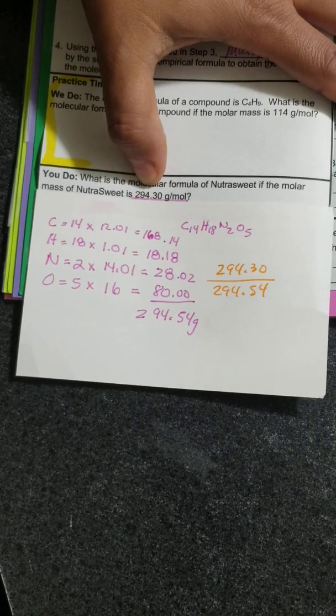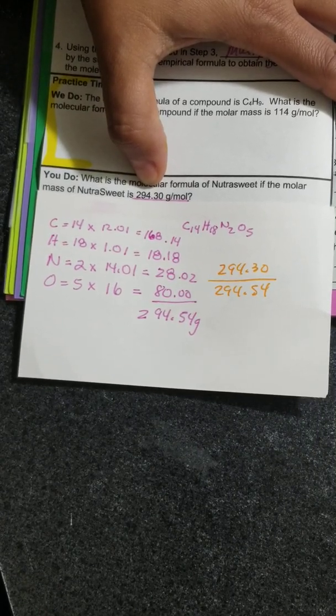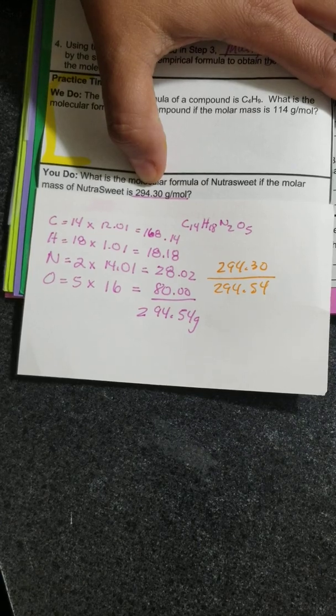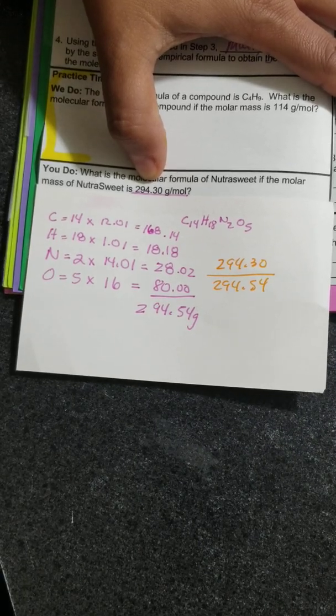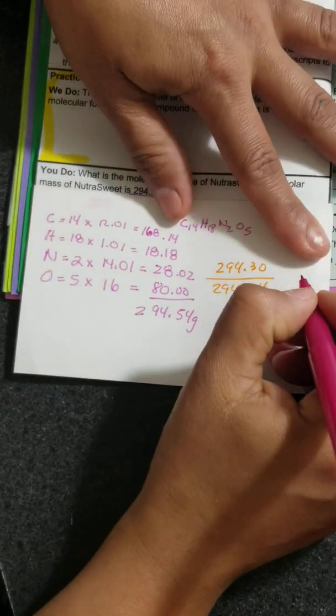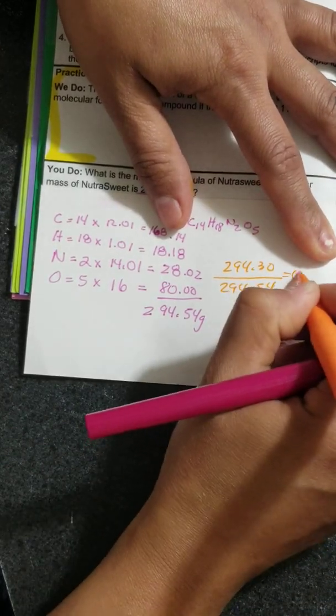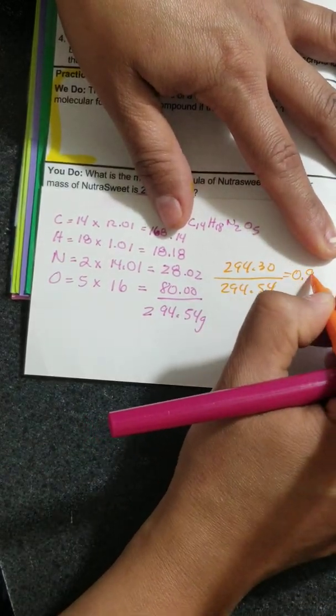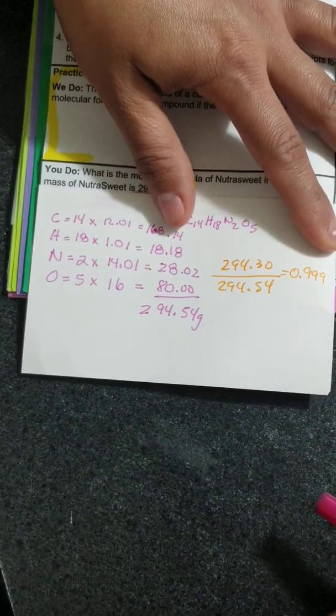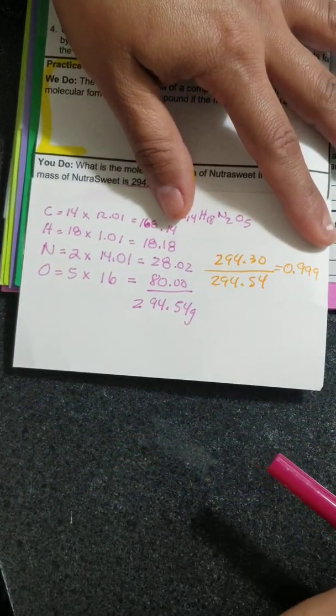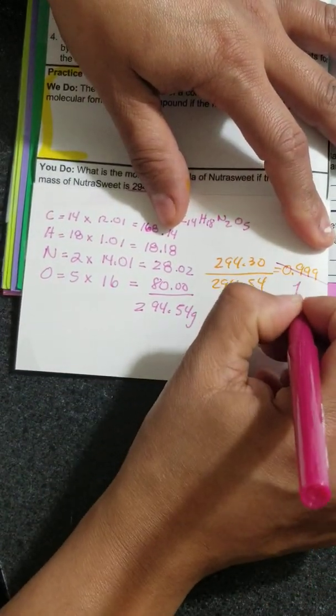So 294.30 divided by 294.54 equals 0.999, which we can round to 1.